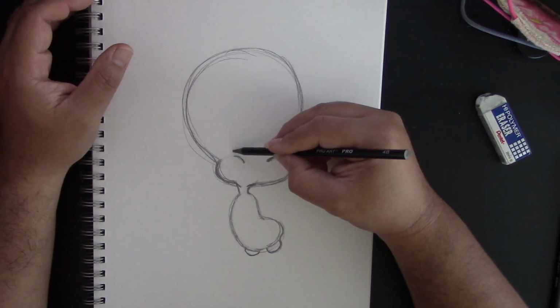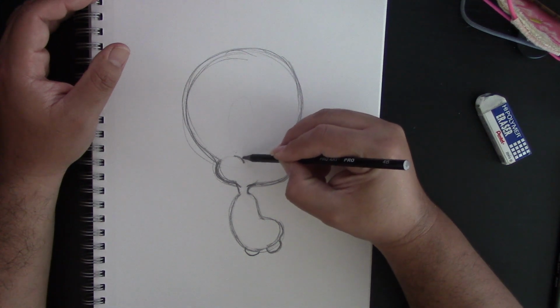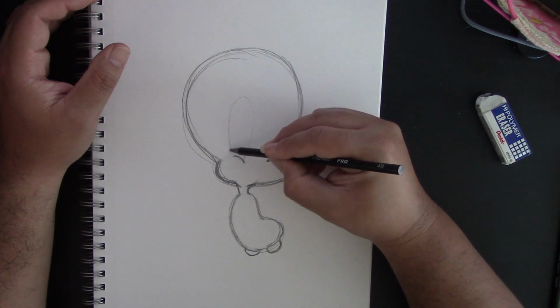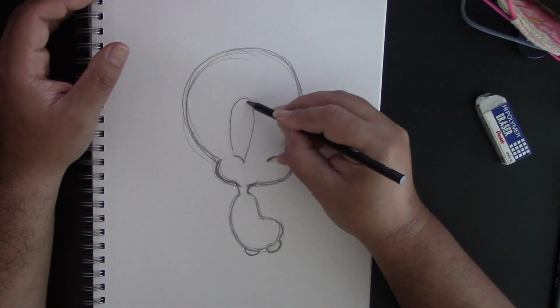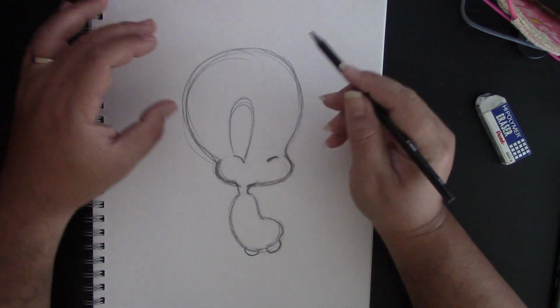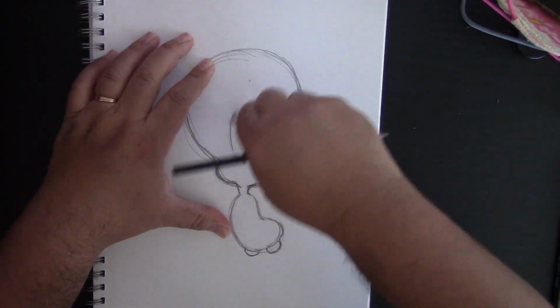And the eyes are going to be pretty large. They're going to come halfway up our first circular shape. So go ahead and make a nice big ovular shape. That might be a little too big. But where's halfway of the circle? Wow, yeah, I'm going way too high. Okay, let me erase this really quick.